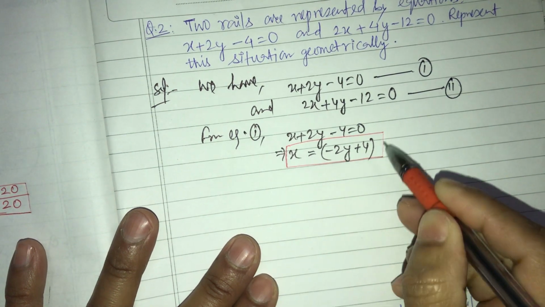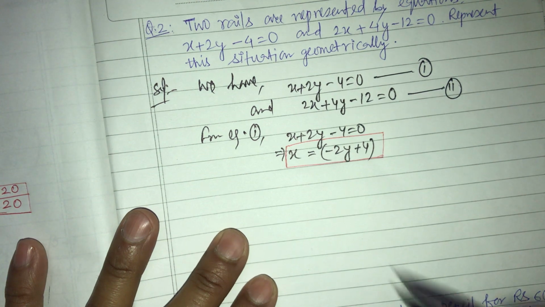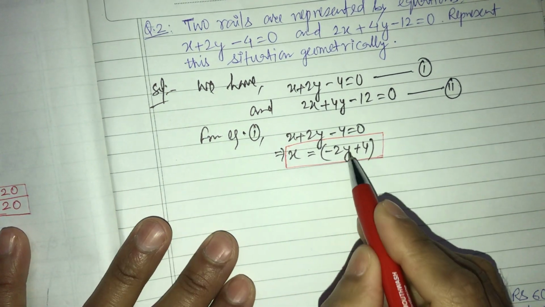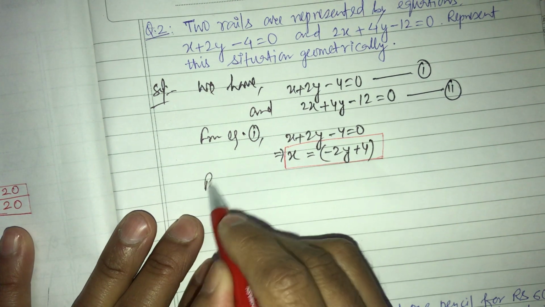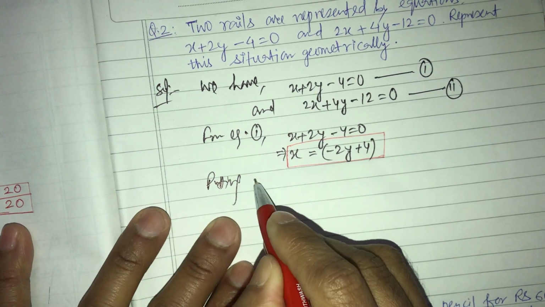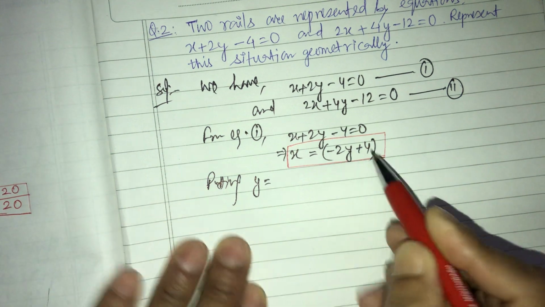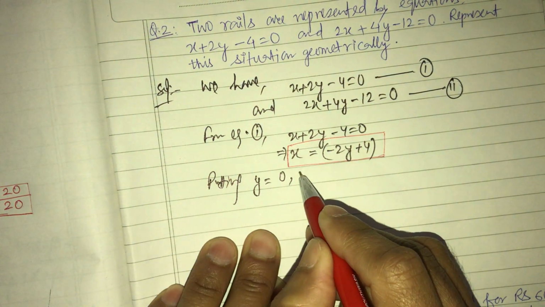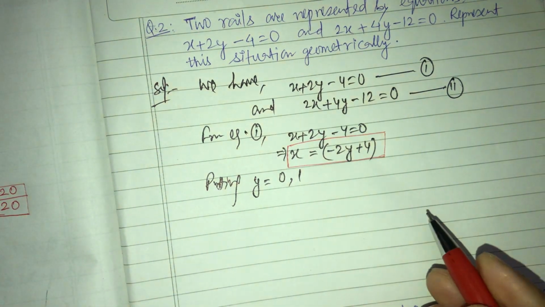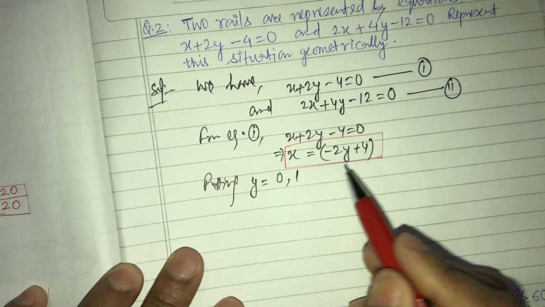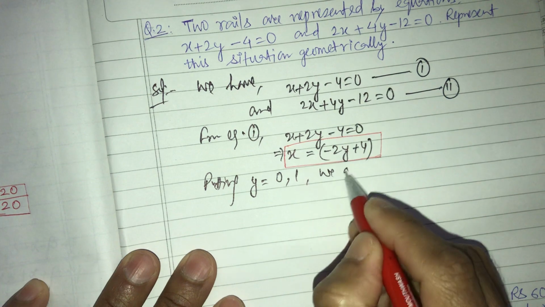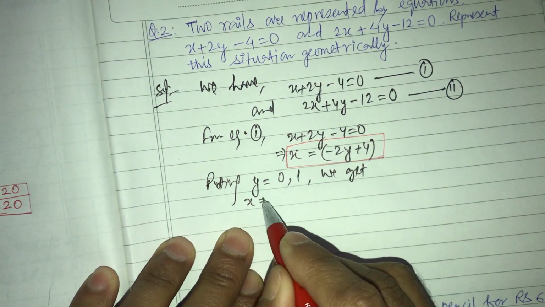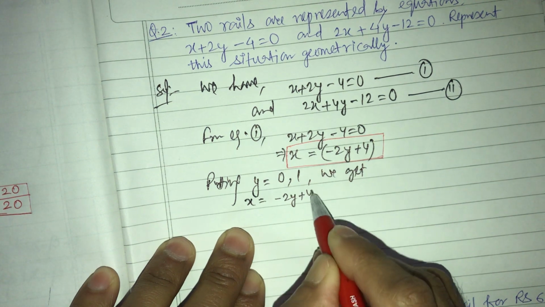the value of x. Now we can make the table. I have y on the right hand side, so I can put y equal to any value. Let me take 0 and 1. You can think of any value. So we get x equal to minus 2y plus 4.